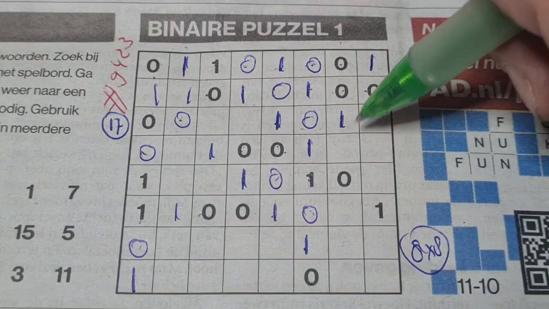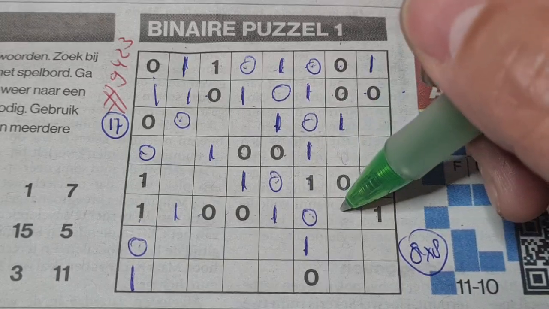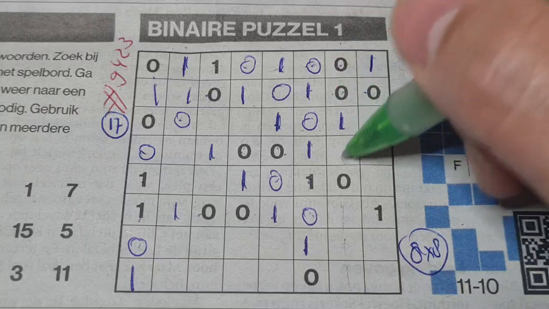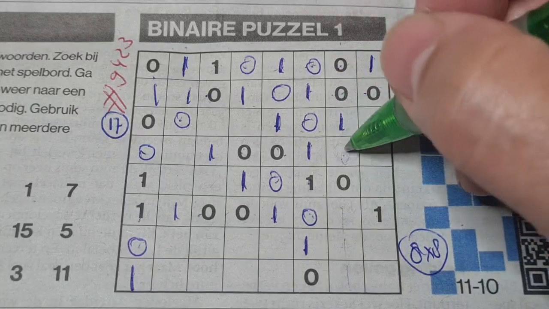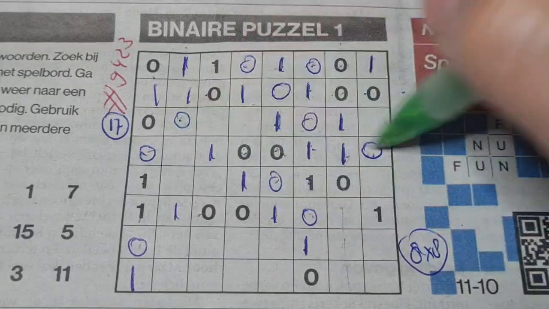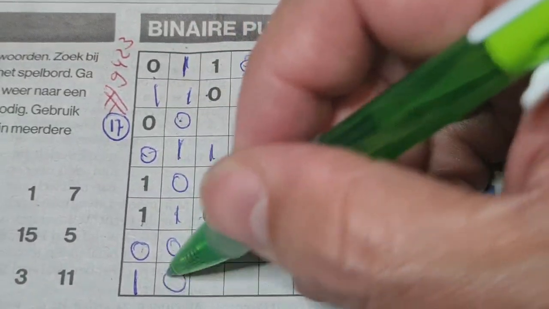Well, we have here 3 O's. I cannot place the number 1 there. Otherwise, we will have 3 ones in a row in this column. Not allowed by one of the rules. So this can be an O. This should be a 1. Double ones, here no, there no. 4 O's we have here. So the rest are ones. 4 ones we have here. So the rest are O's.